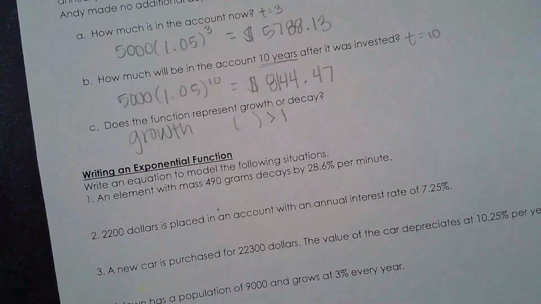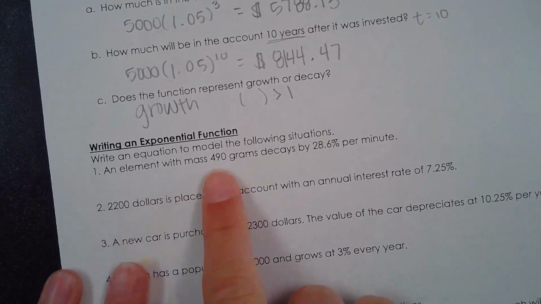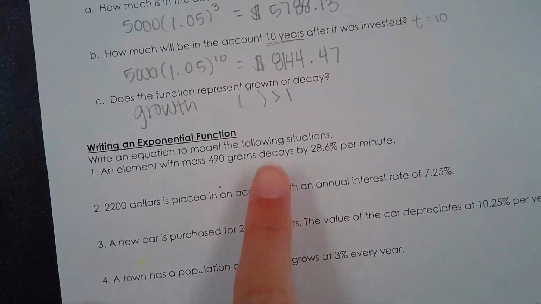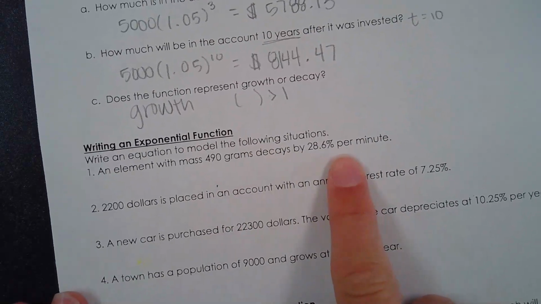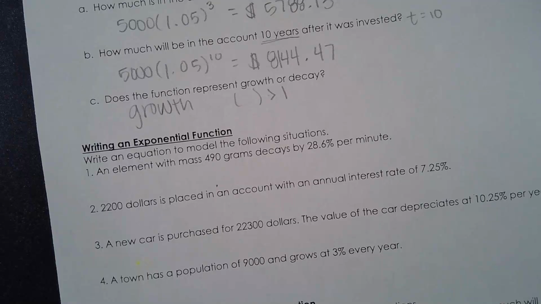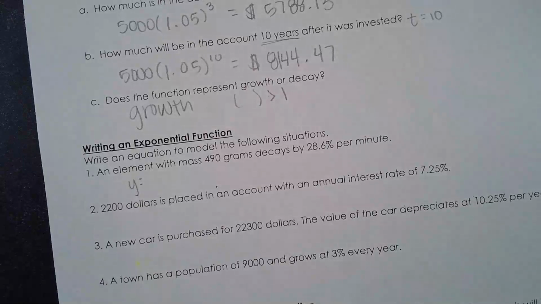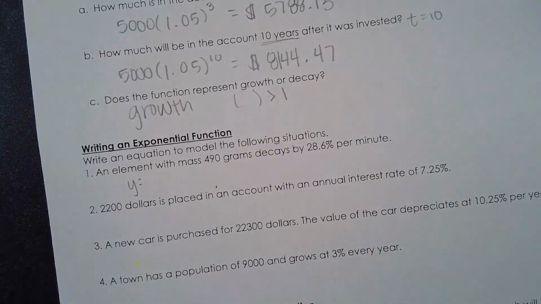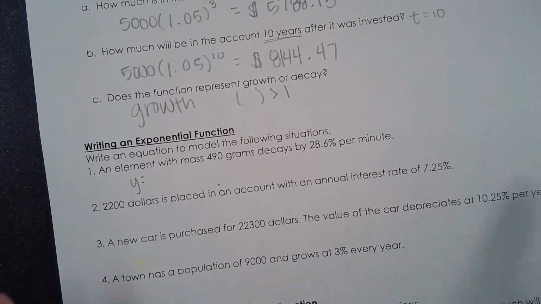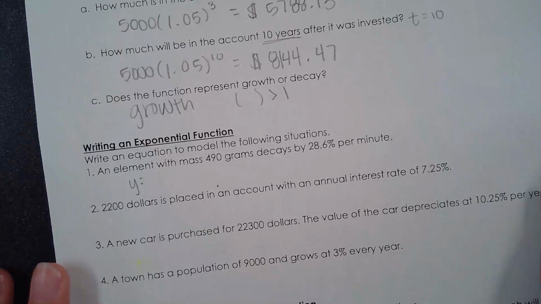All right, so the first example that we have, all we're doing is just writing the equation. We're not solving anything on these. It says an element with a mass of 490 grams decays by 28.6% per minute. So I'm going to start with the y equals, and then we have that A out front. I'm referencing back to those formulas we had on the front of the page. Should I write that over here? Would that be helpful?